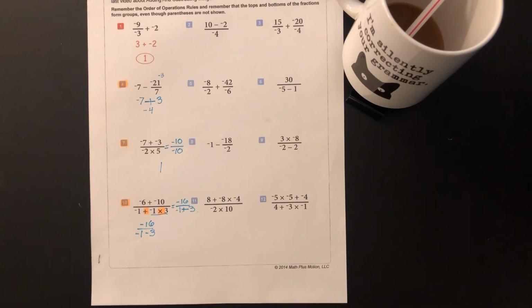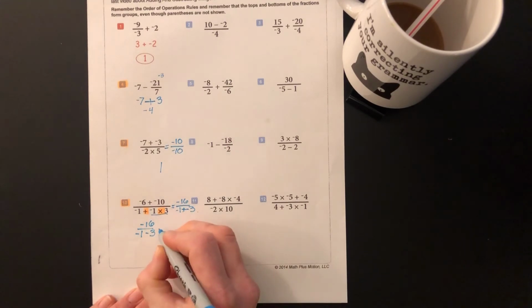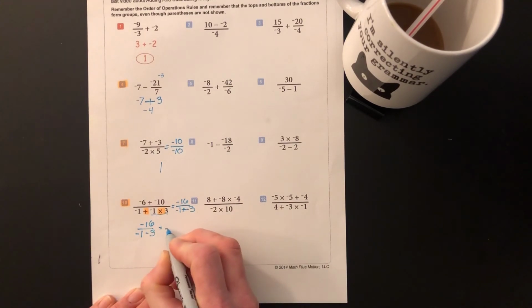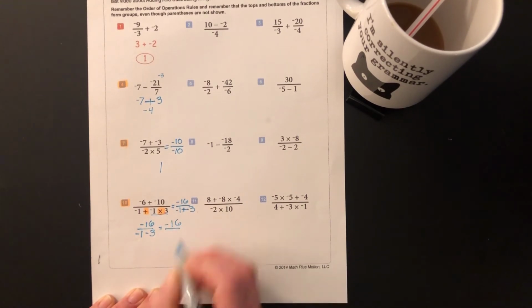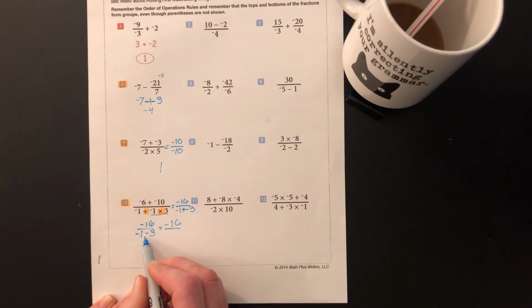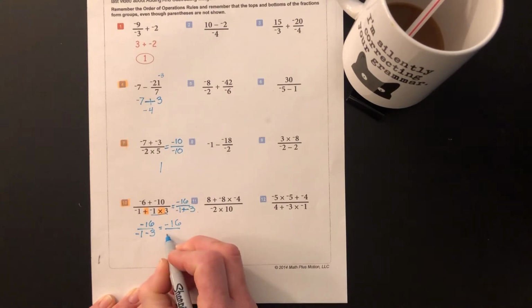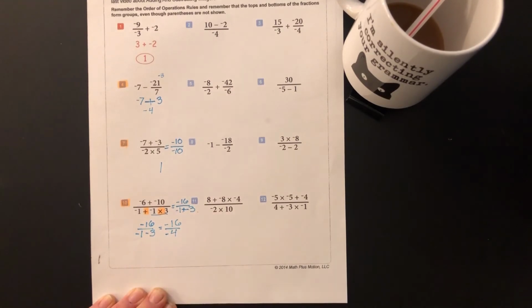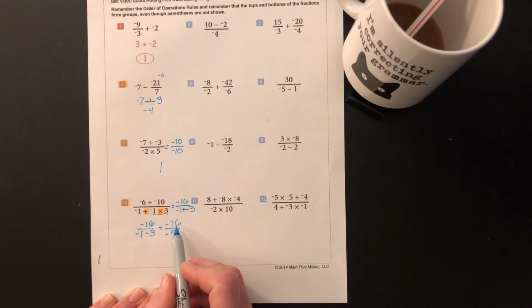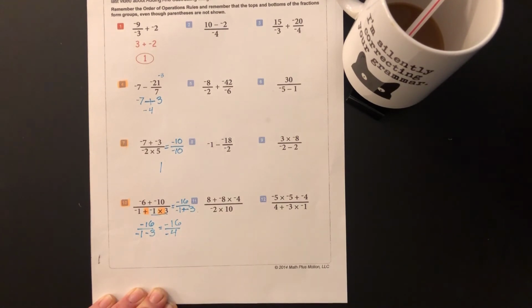When you get to upper level math, you will eliminate all the unnecessary pluses. So, simplify this again. Negative 16 on top. Negative 1 minus 3. It's a lot of negatives, negative 4. So now, negative 16 divided by negative 4, is positive 4.